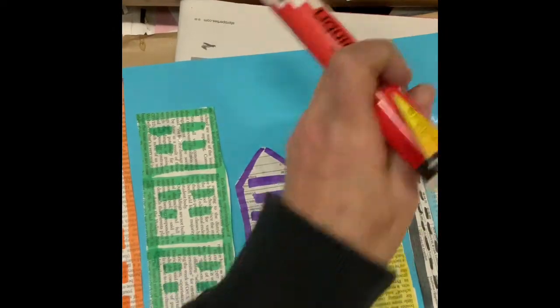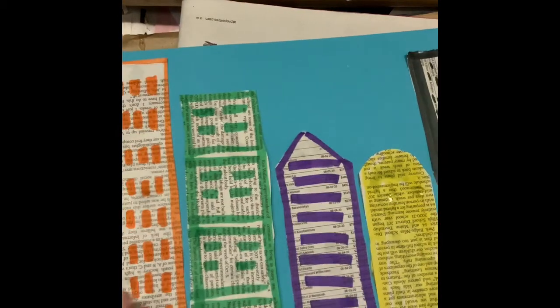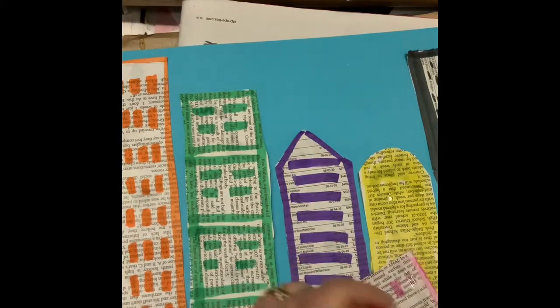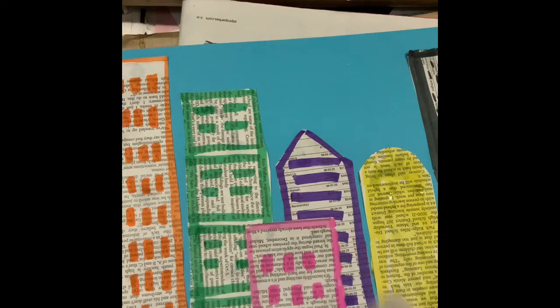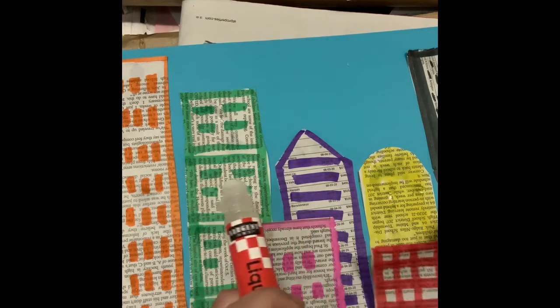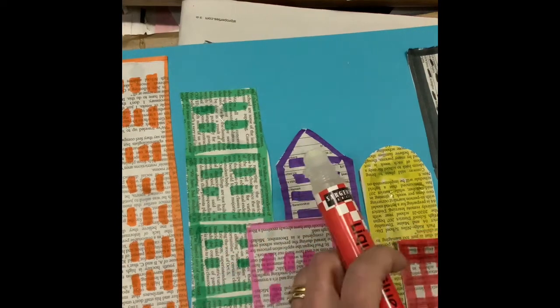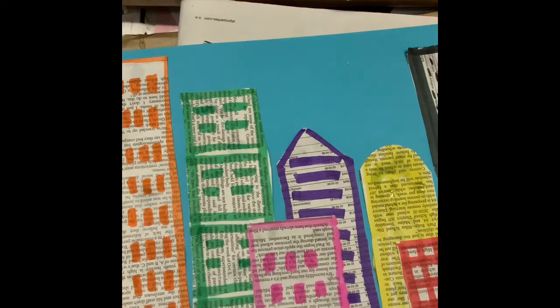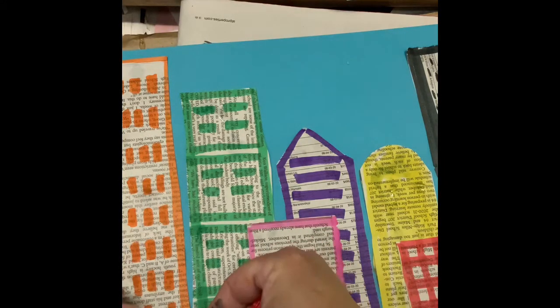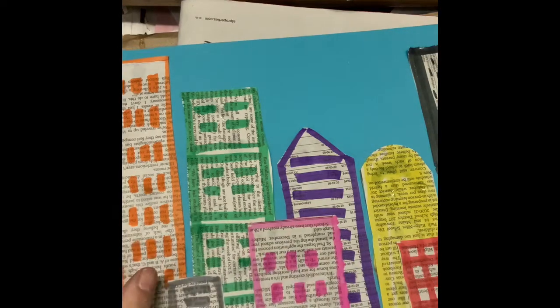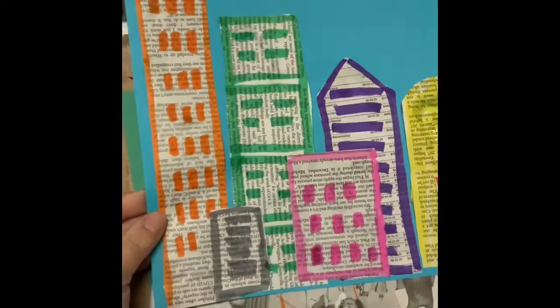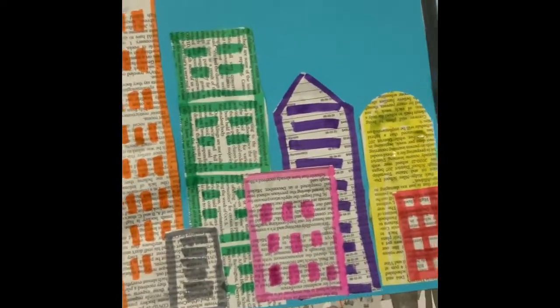Then I put my blue building, and I kind of overlapped it a little bit on that black building. Then I'm going to put my pink building right over. That's how I overlapped them to make them look like they kind of had depth, just like the city of Chicago does. And there you have it. Voila, my city of Chicago.